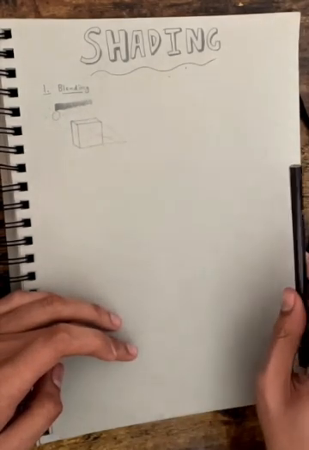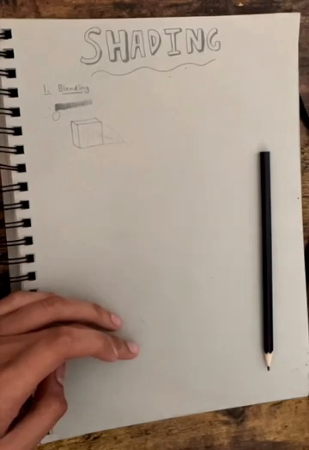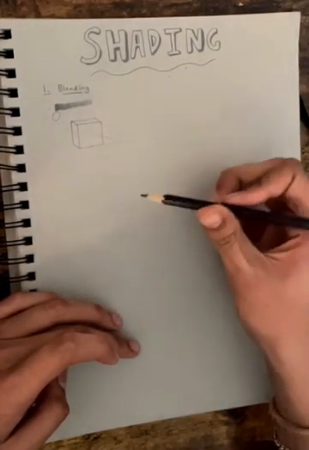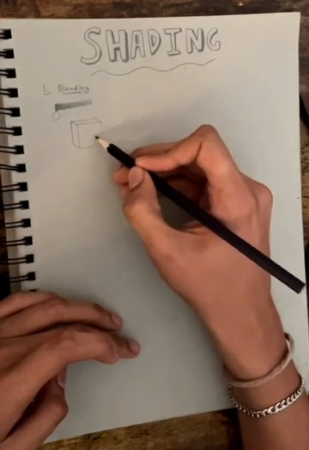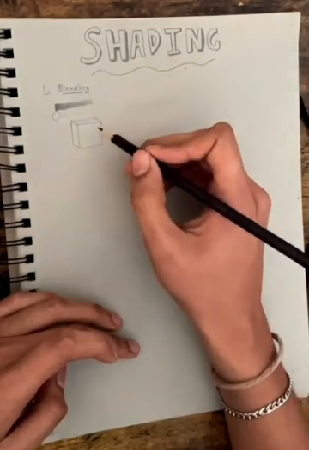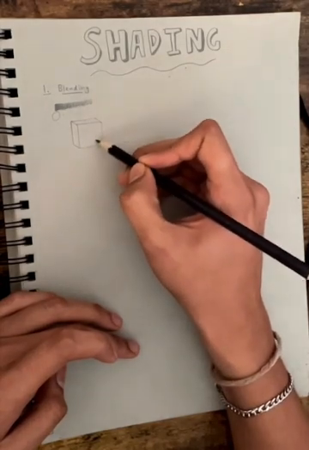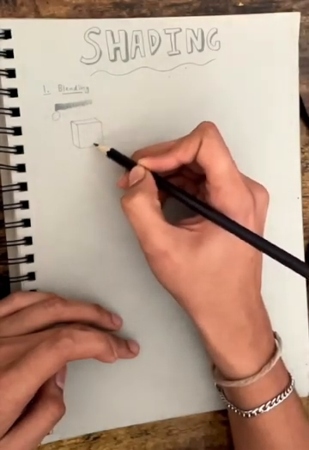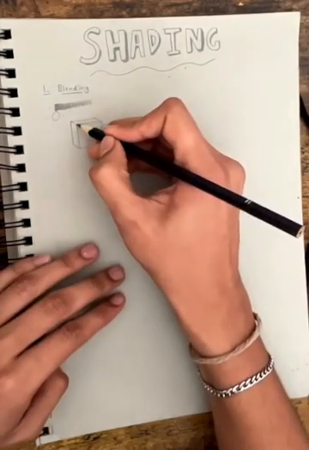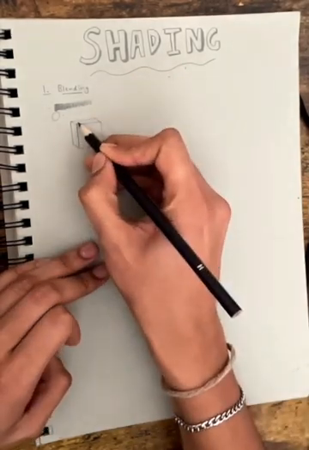So, with all that in mind, let's start shading our cube. And we'll start from the darkest side, the core shadow. So I'm going to imagine first, just to make space for the highlight, or the reflected light, there's a small side here that's a little lighter than the rest. So I'll start first by outlining my cube.